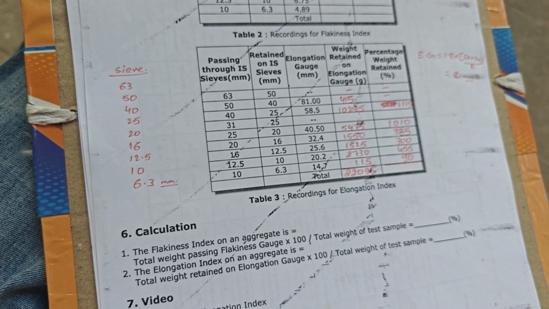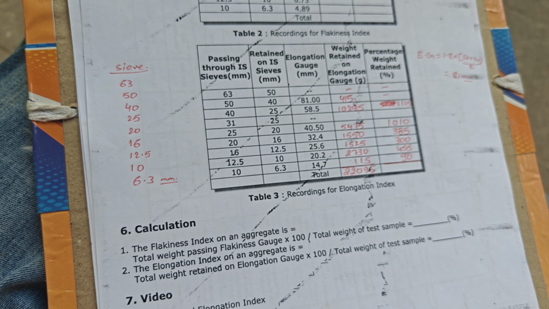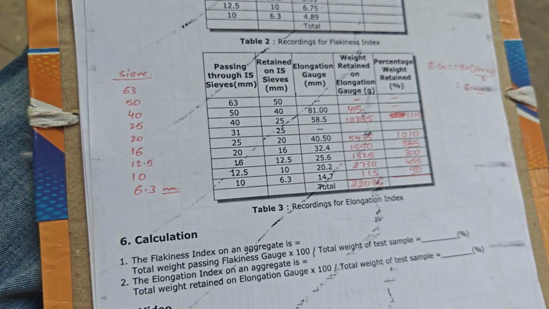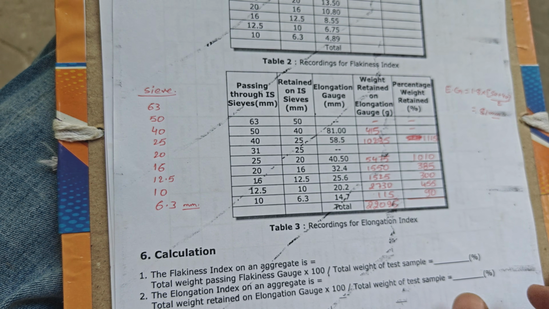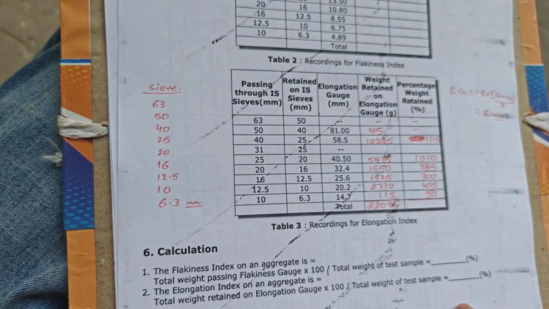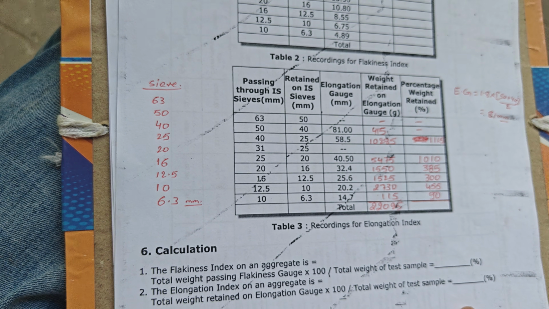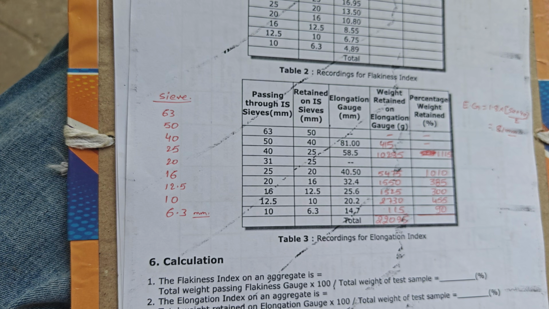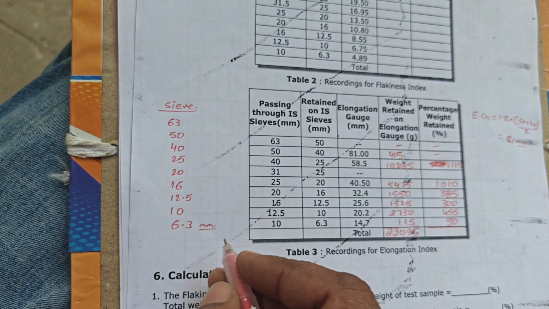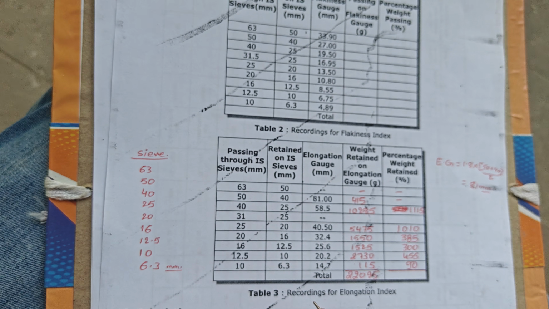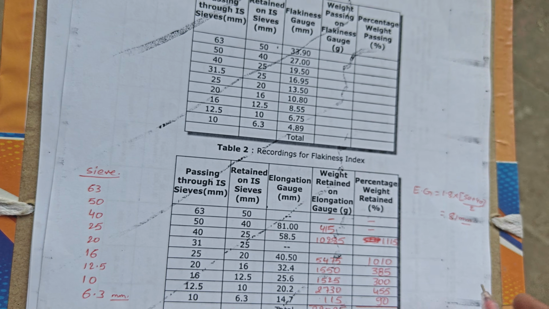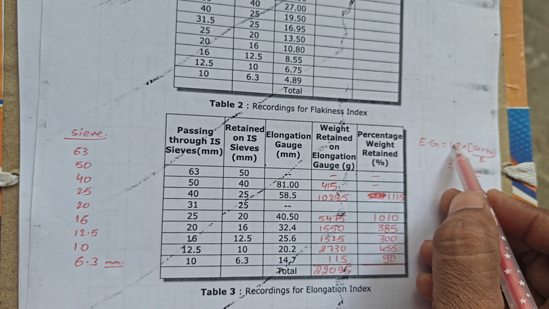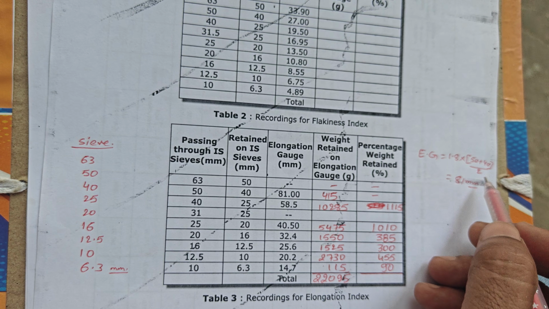Hello everyone. Now we learn how to determine the elongation index. For elongation index, the sieves used are 63, 50, 40, 25, 20, 16, 12.5, and 10 mm. Then we will find the elongation gauge. The elongation gauge is equal to 1.8 times the mean value of the sieves.